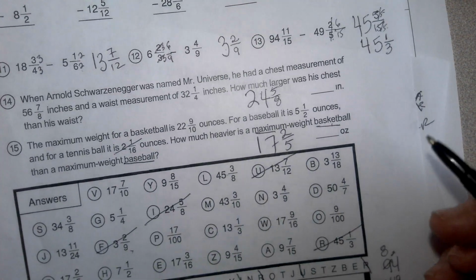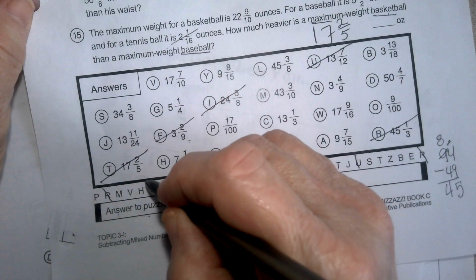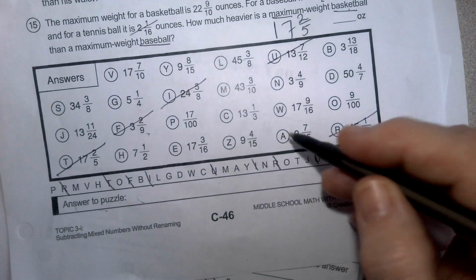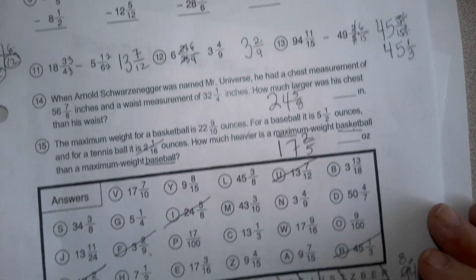All right, so 17 2/5 is right here, and then you cross off out all the T's. Again, you don't have to do this little puzzle if you don't want to, as long as you find your answer. Okay, girls and boys.